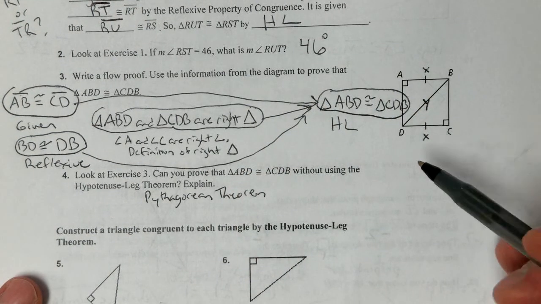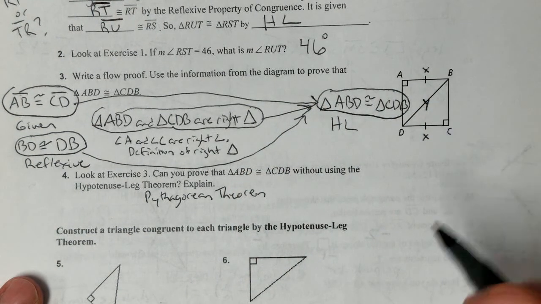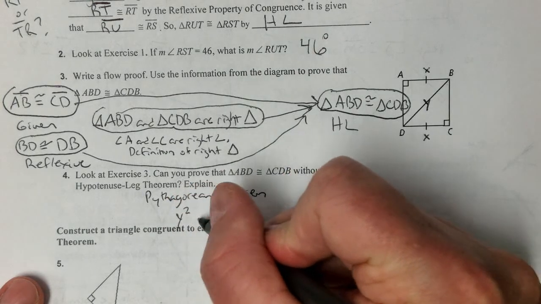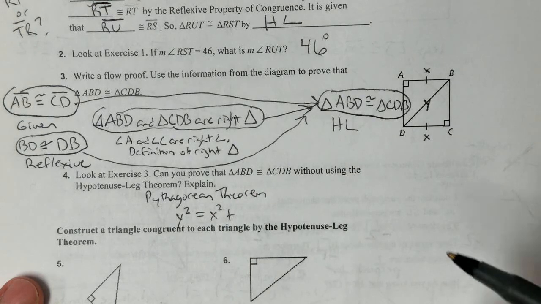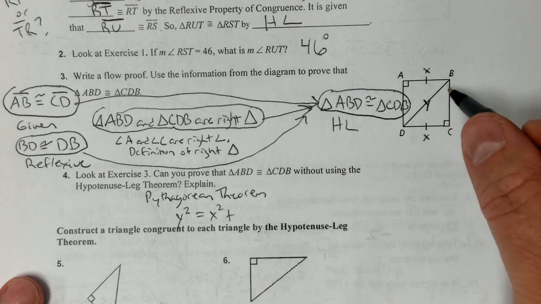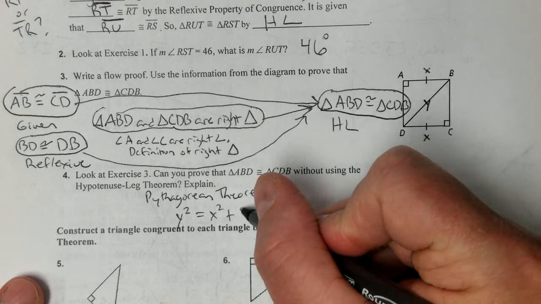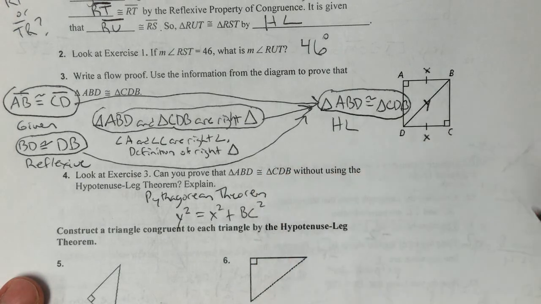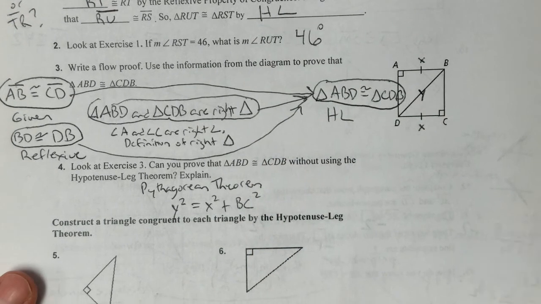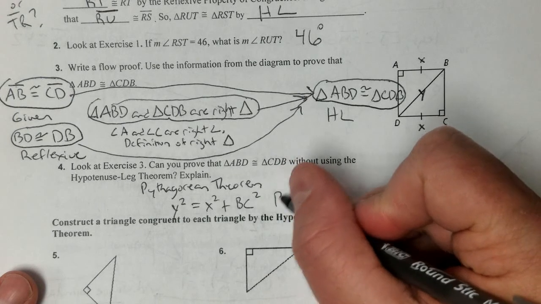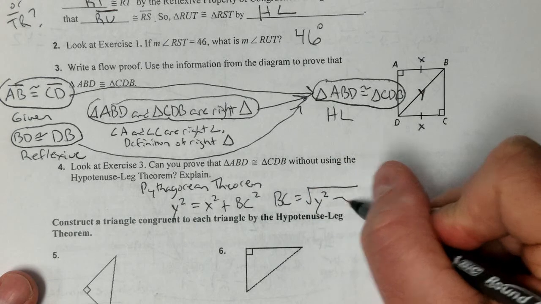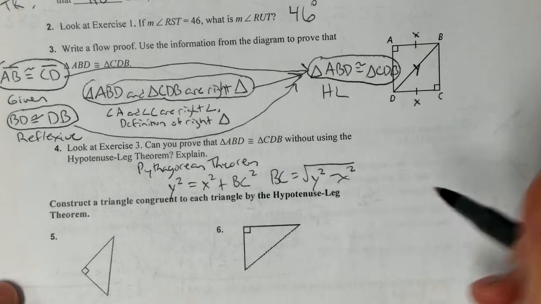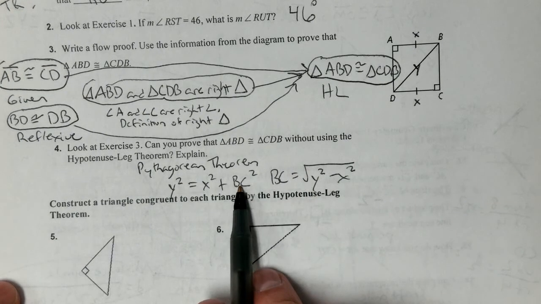So we'd have y squared equal x squared plus, in this case I'm just going to call it BC squared for this triangle. And so that means BC would be the square root of y squared minus x squared. So basically I'm solving for BC, keeping it in terms of x and y.